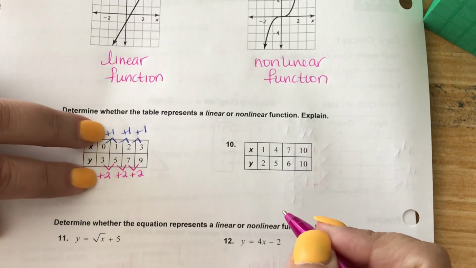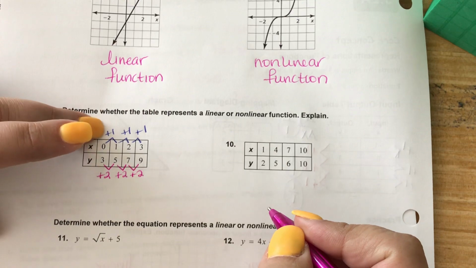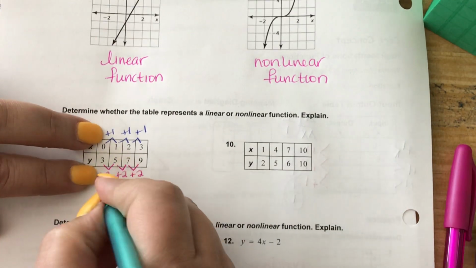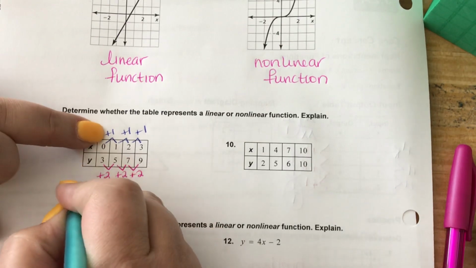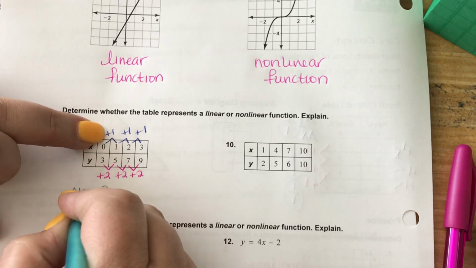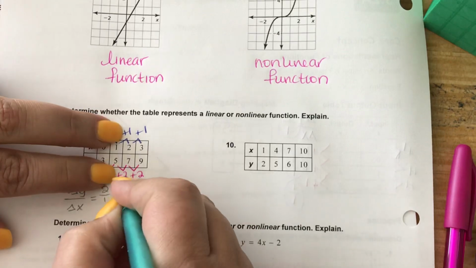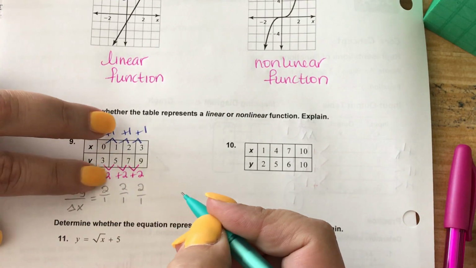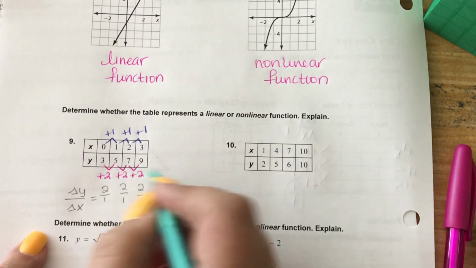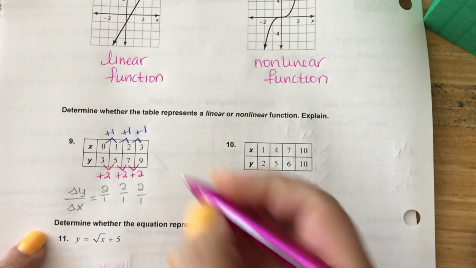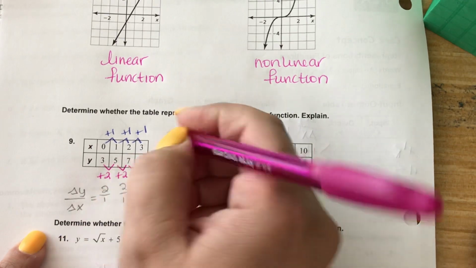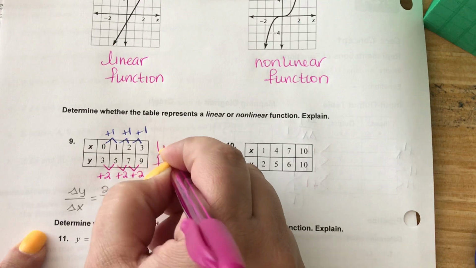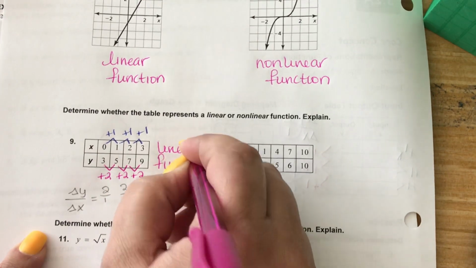And so when I compare that change in y over the change in x, we always put the y on top, right? This right here has a ratio of 2 over 1 when we're comparing that change of y over the change in x. This is a 2 to 1 ratio, and that is a 2 to 1 ratio. They all have the same 2 to 1, constant rate of change. Constant increase or decrease. This is linear. It is a linear function.